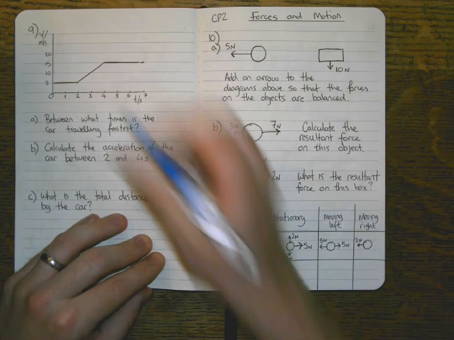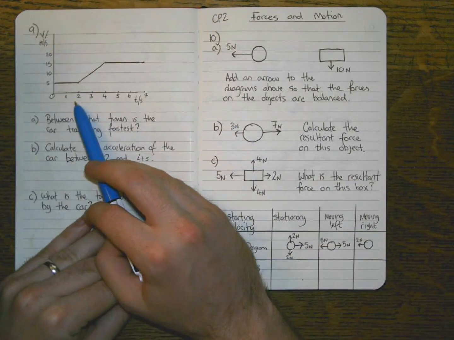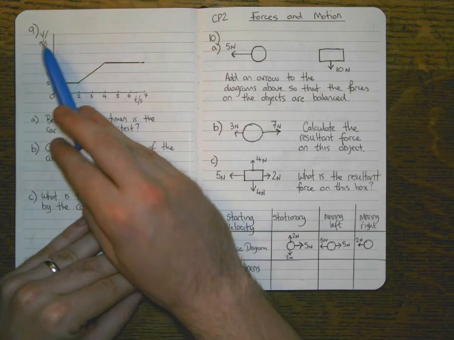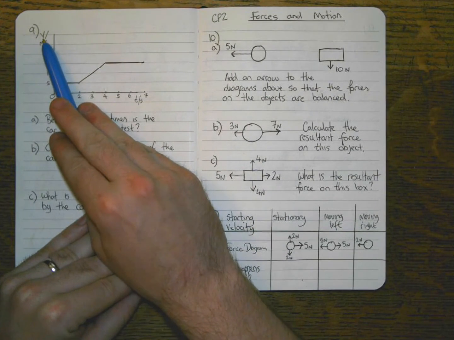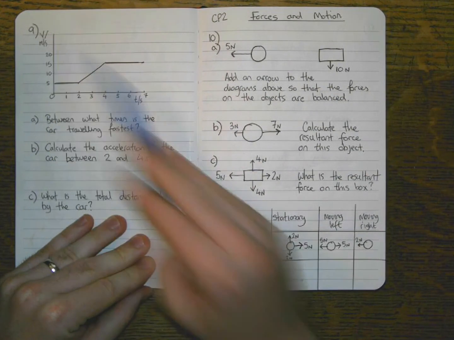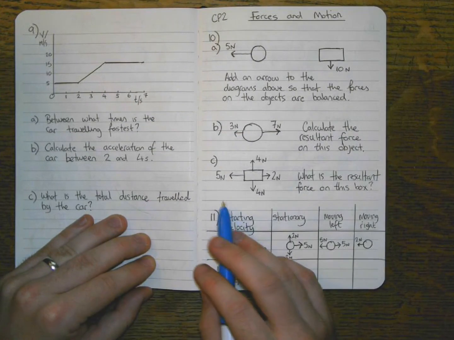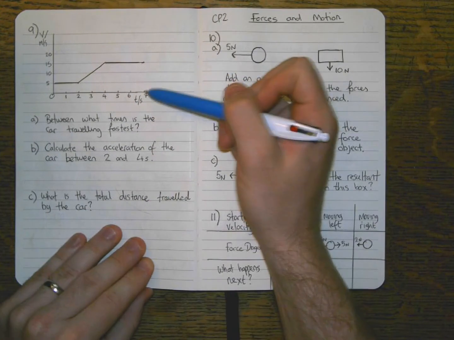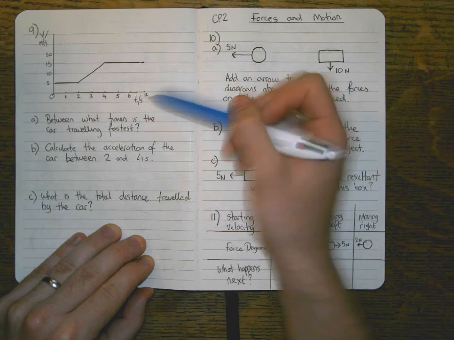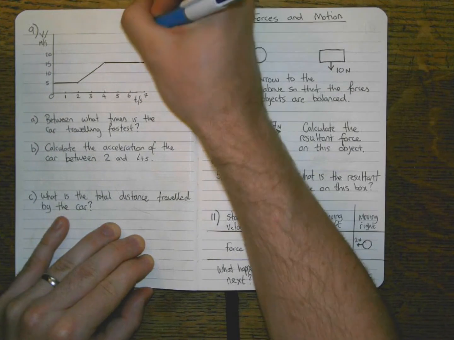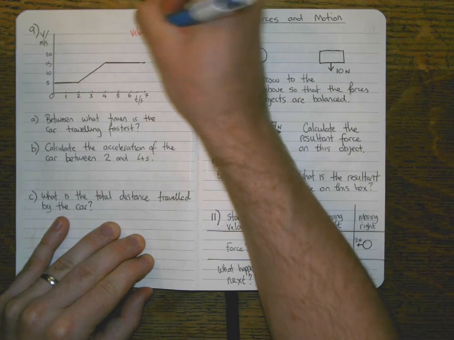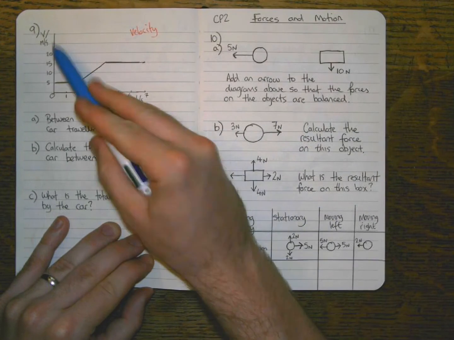Okay, question 9. We've got another graph. Don't be scared. Just look at the axis again. This time it's different. It's v, which is a velocity, and t, which is time, so it's a velocity time graph. So there are certain things we can get from this graph that we couldn't from the last graph. We can get the velocity just by looking at the side.